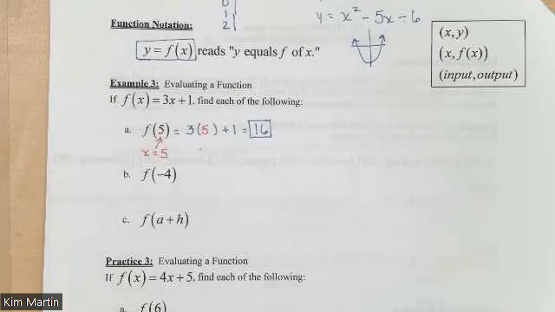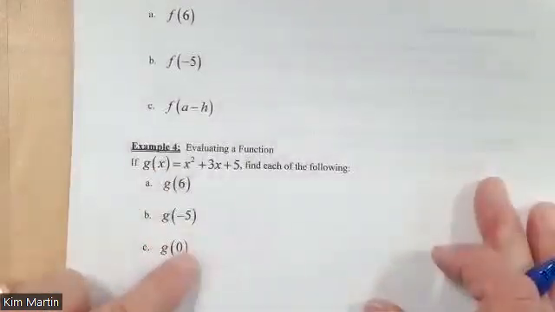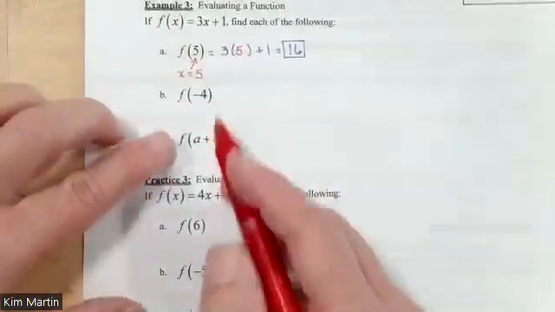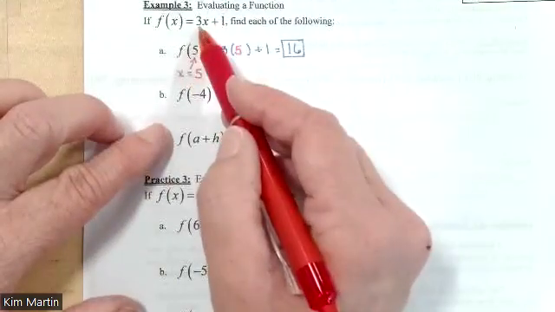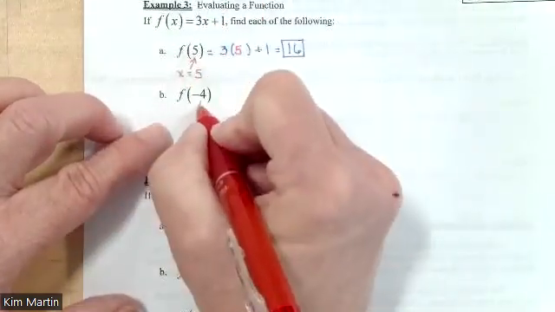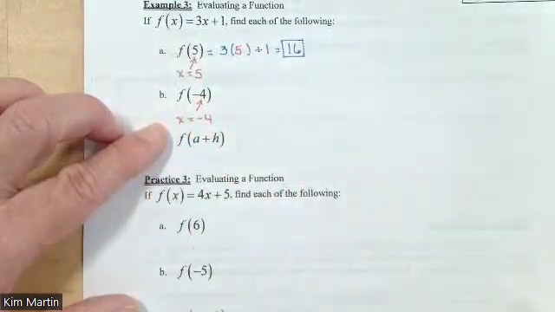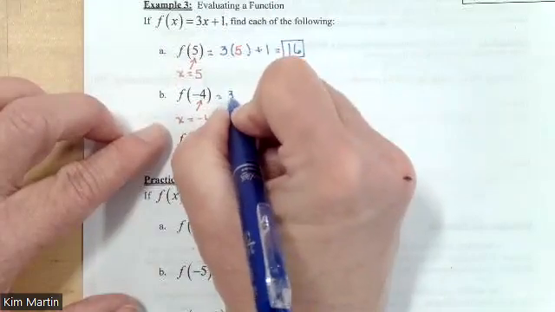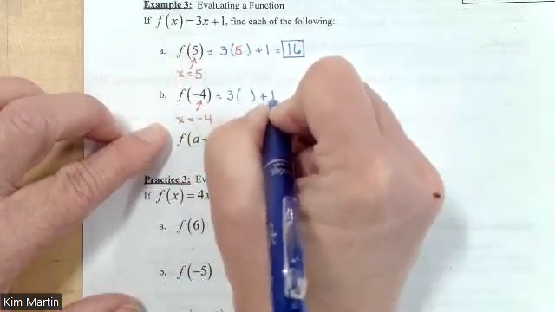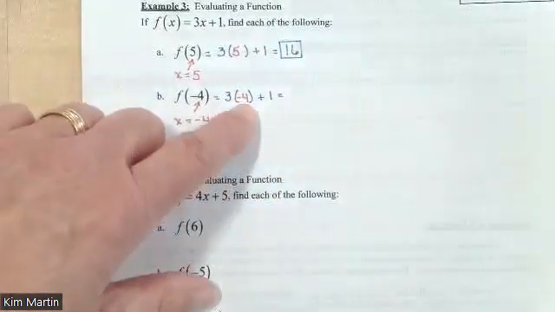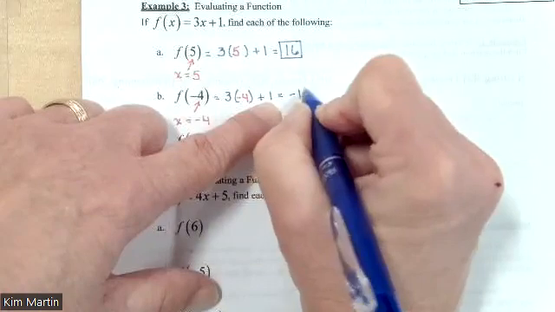Every x, if it's in 15 different places, you plug it in. We'll get to one down here. We probably won't do practice. We'll do this and this, the examples today. Now, what is your function going to equal when x equals -4? You just plug it in. 3 times -4 plus 1. 3 times -4 is -12. Plus 1 gives us -11.